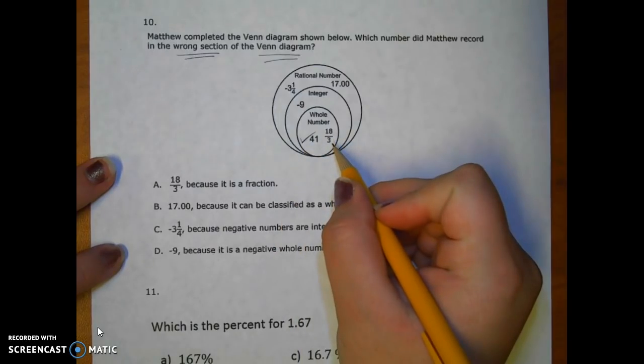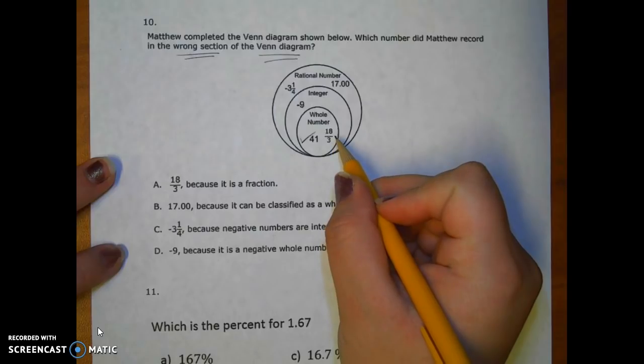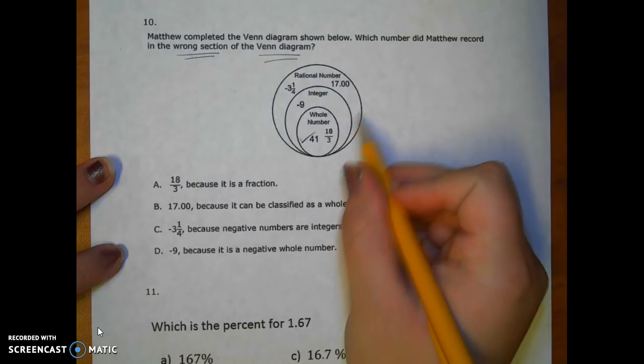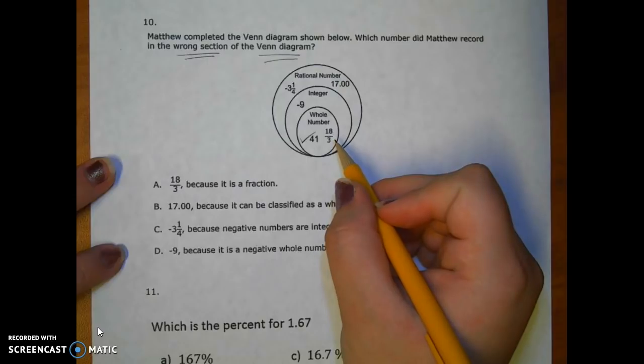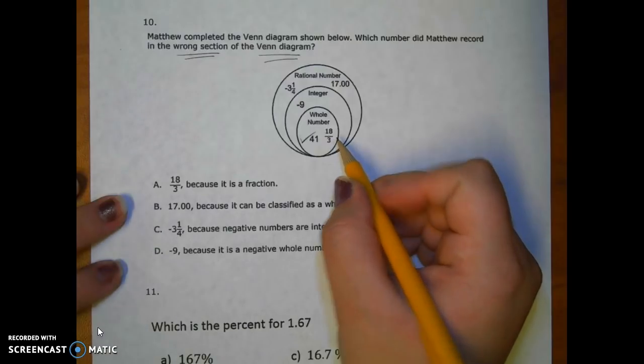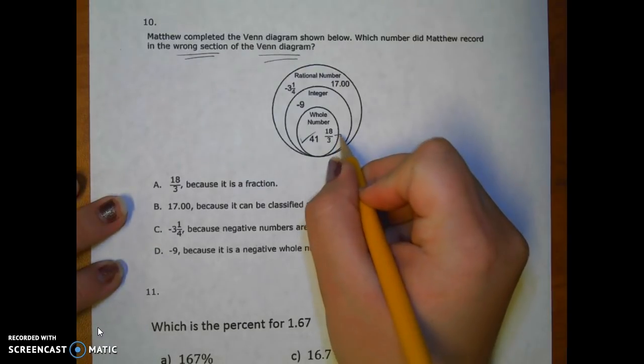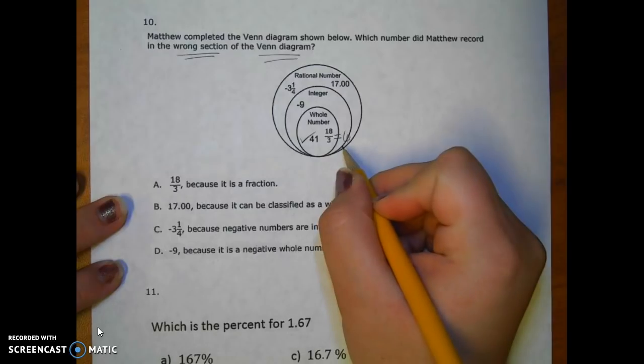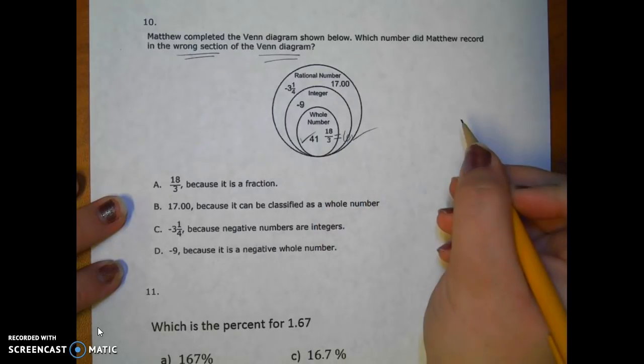18/3, that's in fraction form. So at first you might think that has to be a rational number, but let's go ahead and see if we can simplify it first. Yes, we can. 3 can go into 18 6 times. So that means that this one is actually 6. Therefore, that is a whole number.